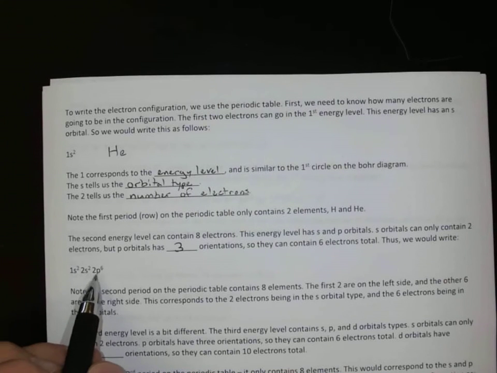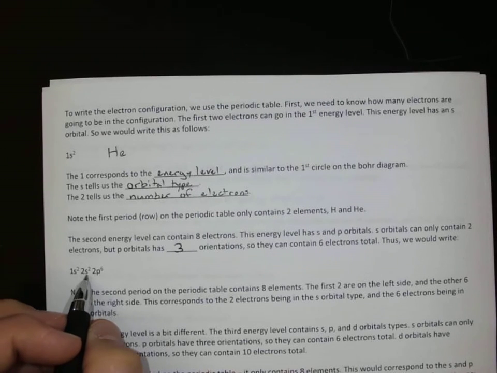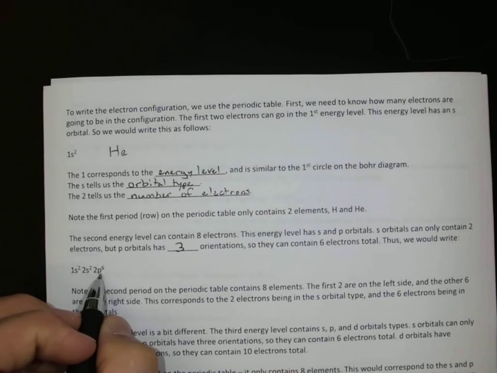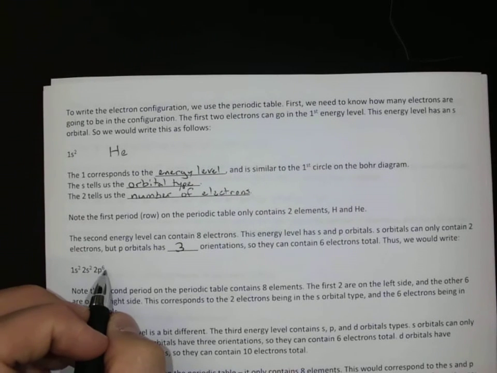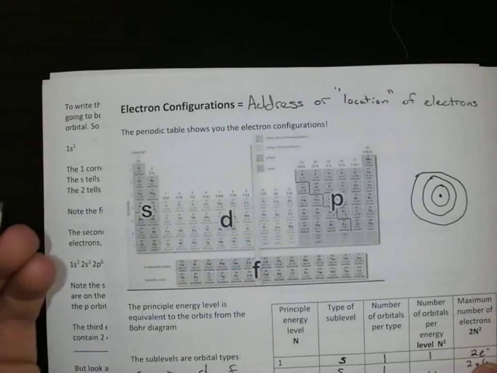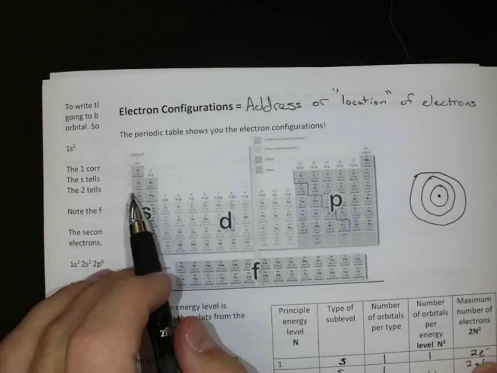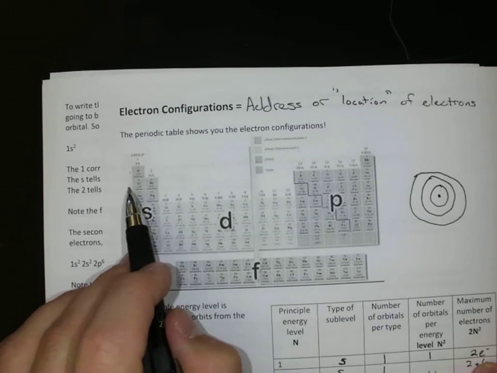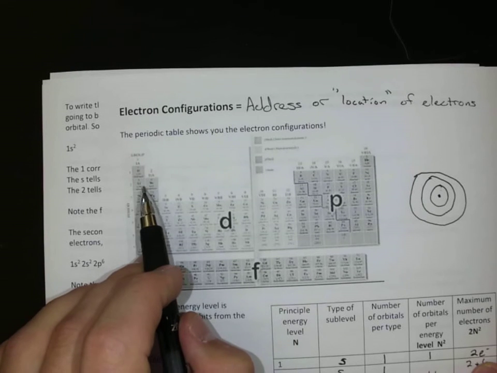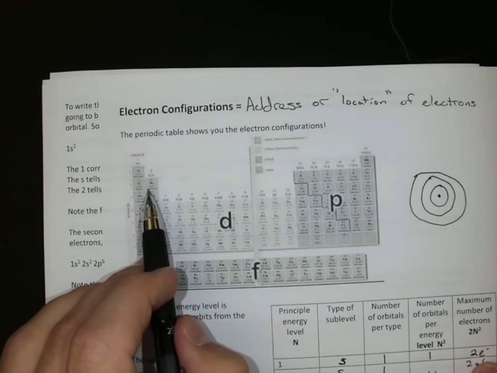Our second energy level then, we have our S orbital type and our P orbital type. Our S orbital type can contain 2 electrons, and our P orbital type can contain 6. So note that the second period on the periodic table contains 8 elements. If we look at our periodic table, we have 2 elements over here on the left-hand side, lithium and beryllium. Those elements are filling in the second energy level s orbitals first.